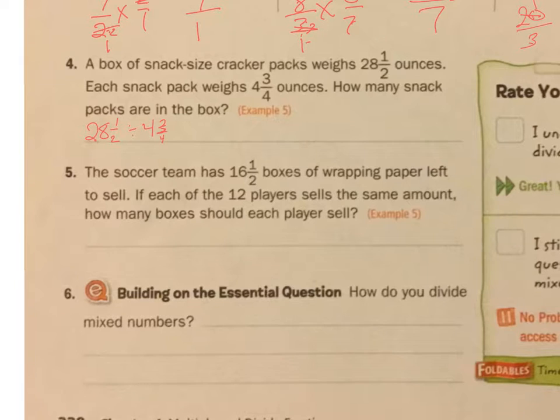So let's make it into improper fractions. 28 times 2, 56 plus 1, 57 over 2, divided by 4 times 4 is 16, 17, 18, 19, 19 over 4.